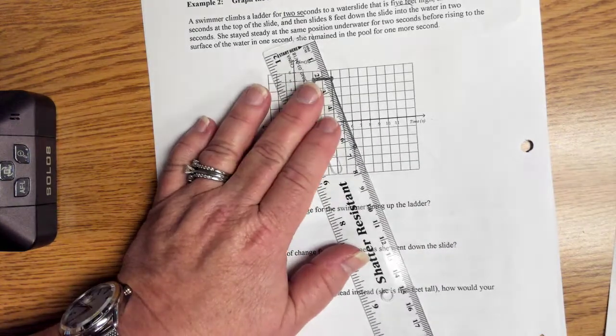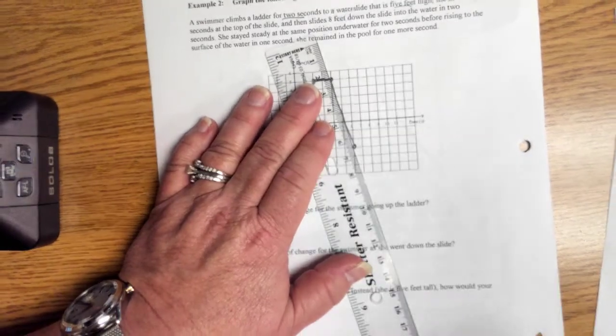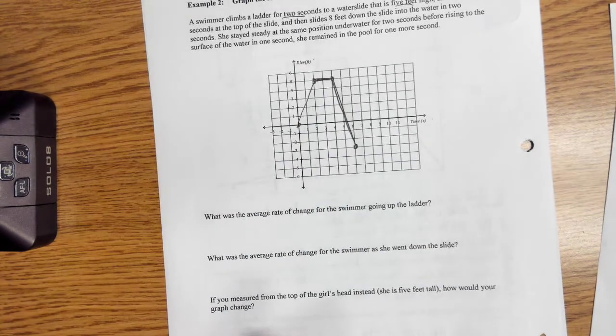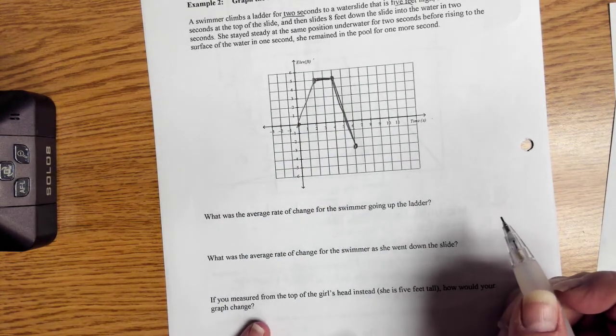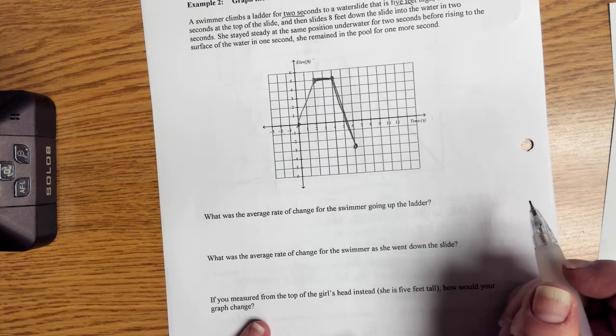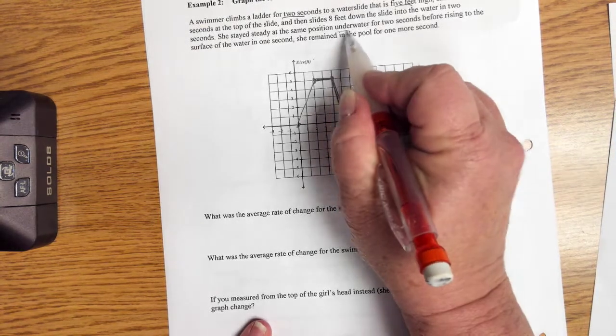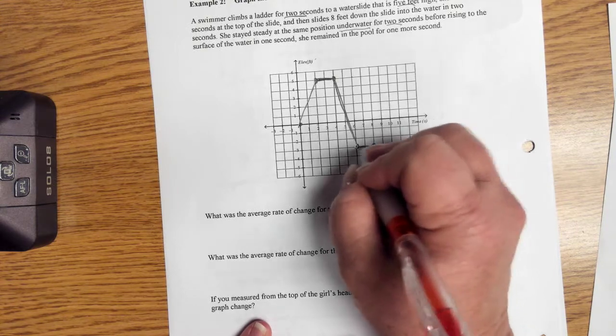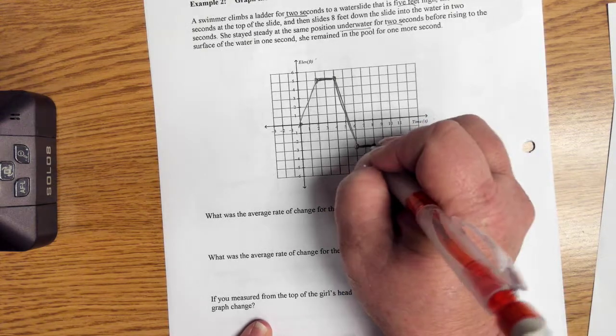It's kind of like connect the dots. Follow the instructions and connect the dots. There you go. Okay. All right. Then what happens once she hits the water? She stays underwater for 2 seconds. So over to 2. She's going to stay in the same place underwater for 2 seconds.